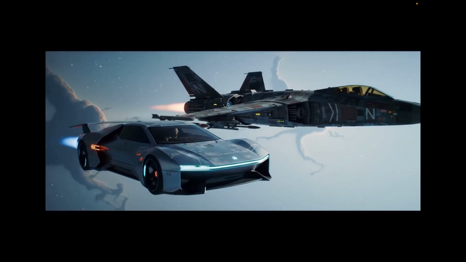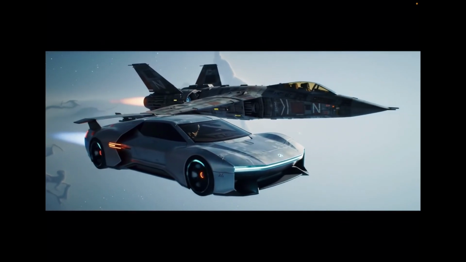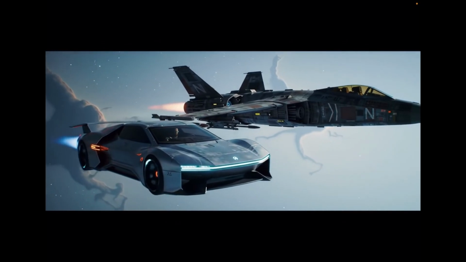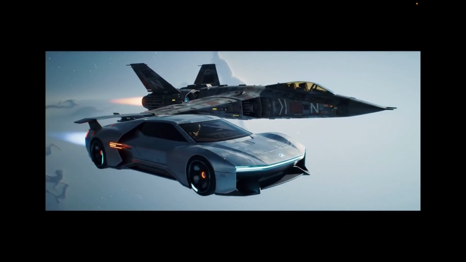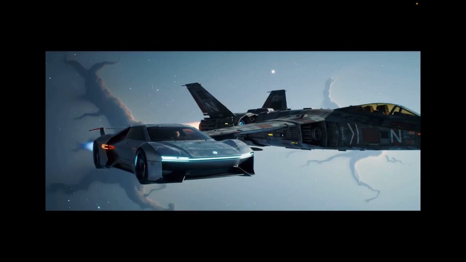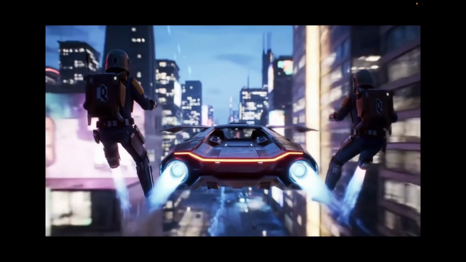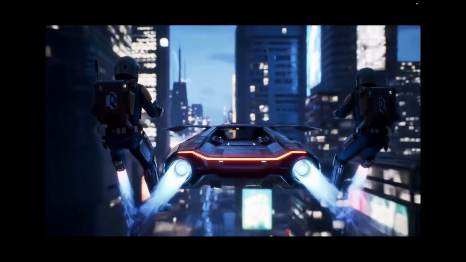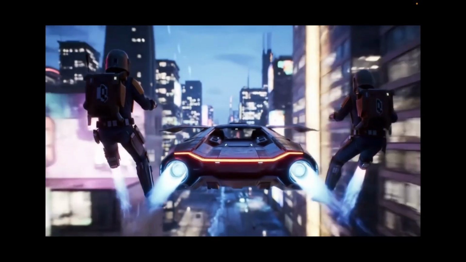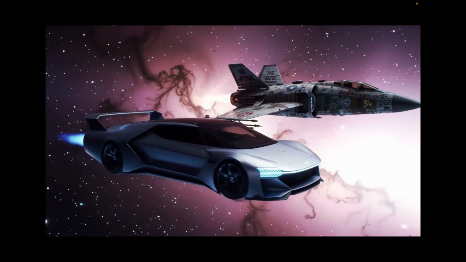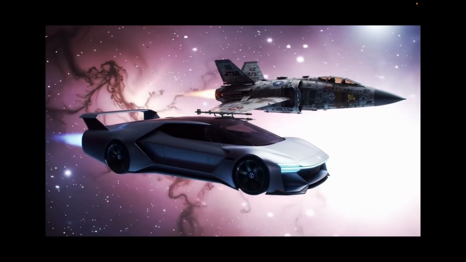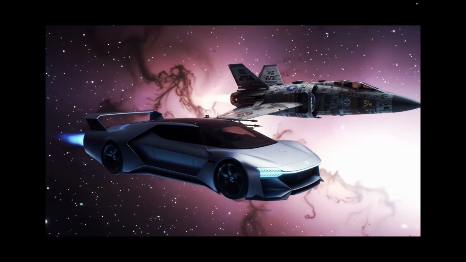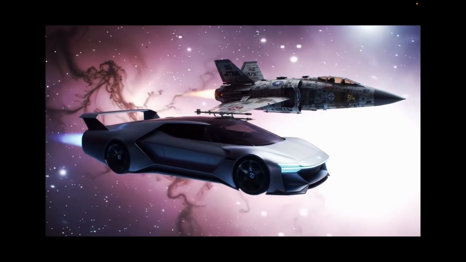Here I told it to be escorted by a Din Djarin N1 starfighter. But this is what it generated. Not what I expected. And here's some more Mandalorians escorting the flying car. This is another attempt to generate a Din Djarin starfighter flying next to a flying car.